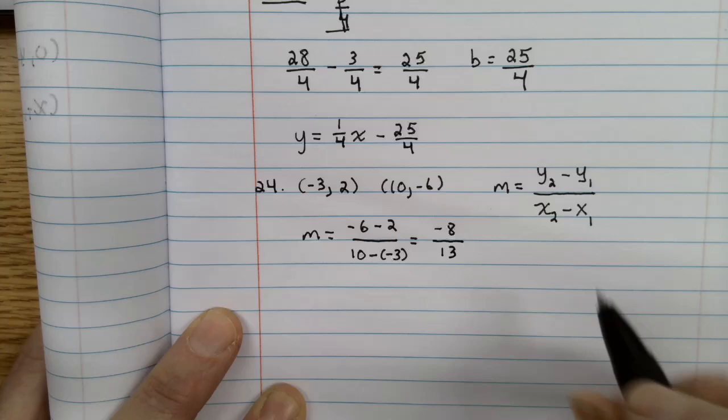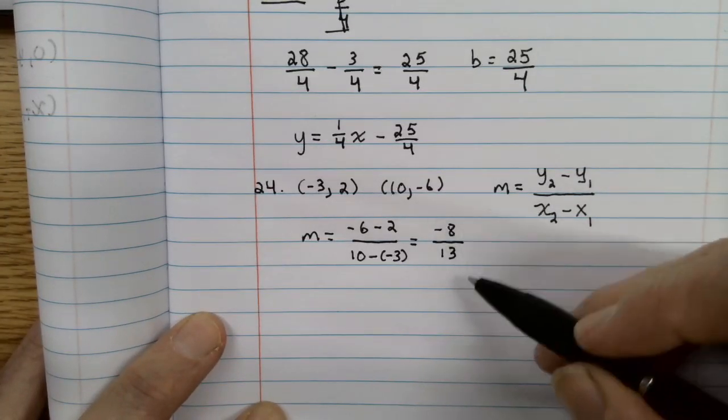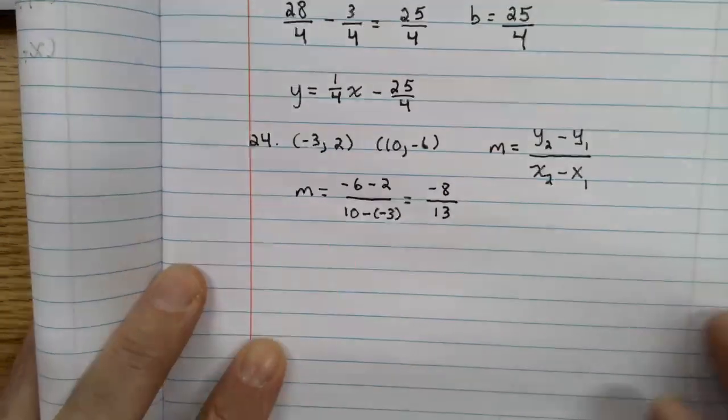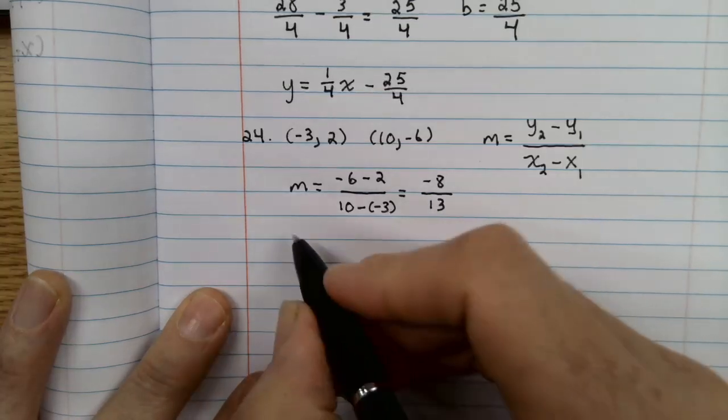So I can already tell this problem is probably not going to be fun. Because that is a really ugly, in my opinion, an ugly slope, right? Some people might think that all numbers are beautiful. That one doesn't look beautiful to me, but maybe I'm wrong.